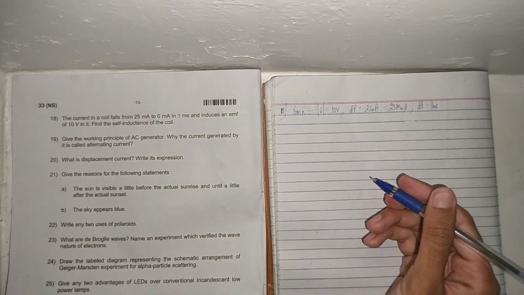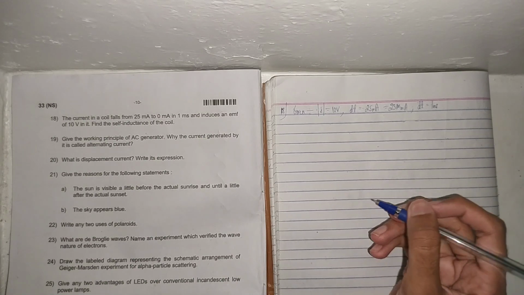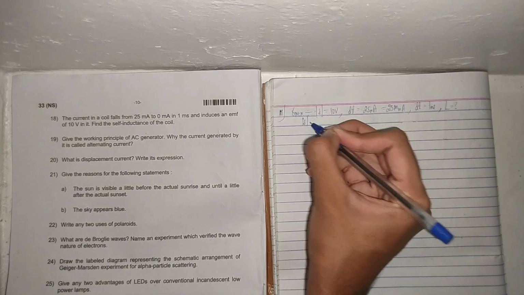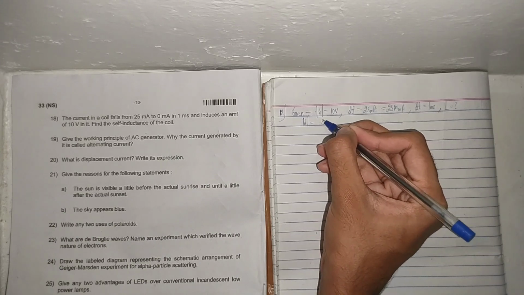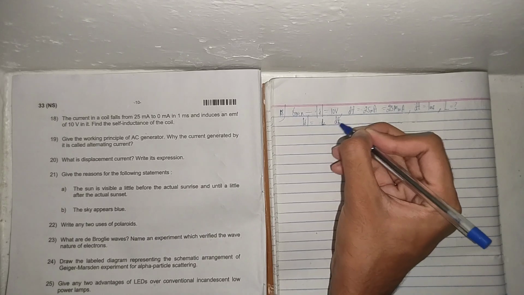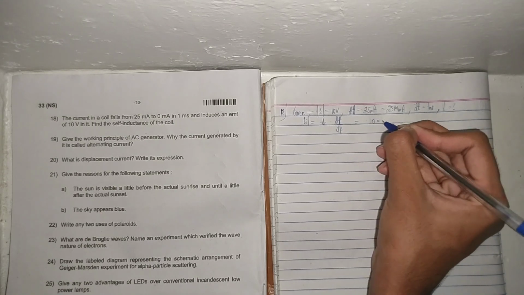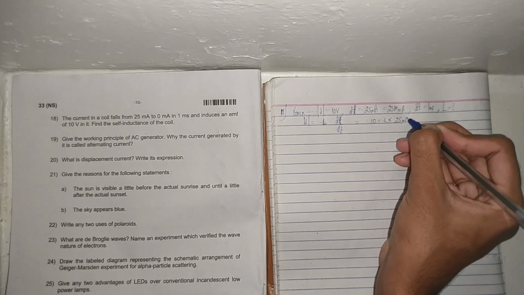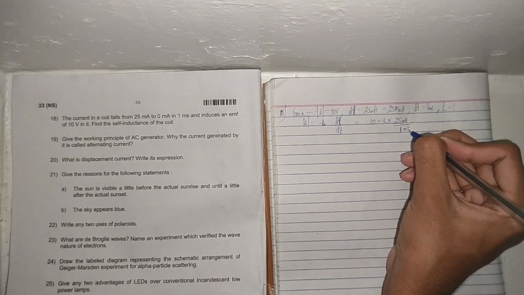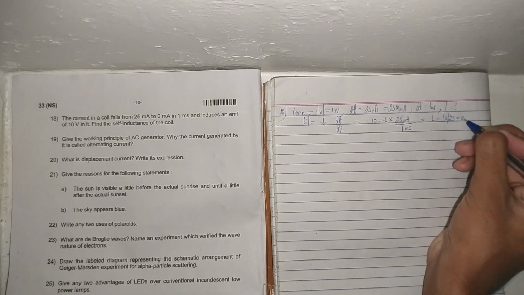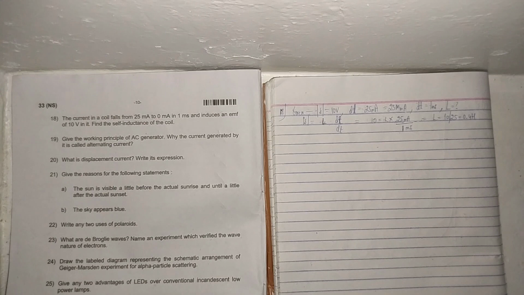For calculating the self-inductance L of the coil, the induced EMF equals L times dI by dt. So 10 equals L into 25 by 1, which gives L equals 10 by 25, that is 0.4. So 0.4 is the self-inductance of the coil. So question number 18 is done.